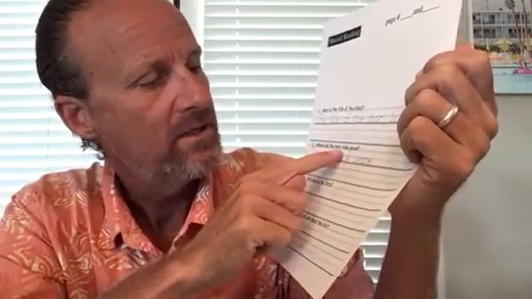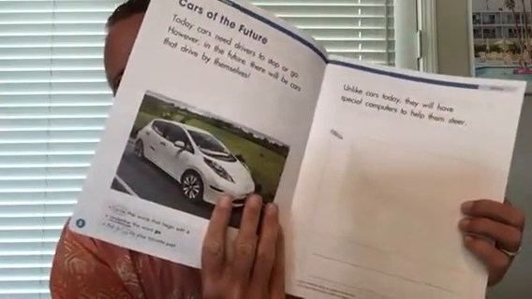Where did the story take place? Where was that story? Look at that picture. Where did this take place? Don't just write outside. You need to be a little bit more specific. Maybe outside during the day. Okay? So the story took place outside during the day.